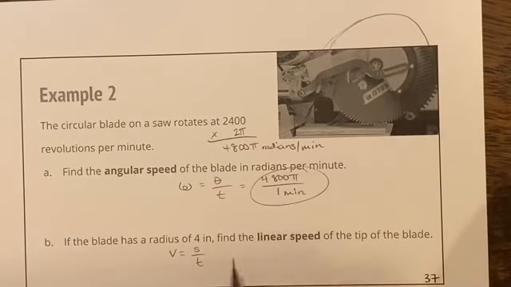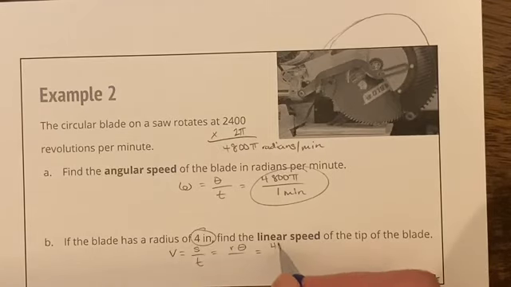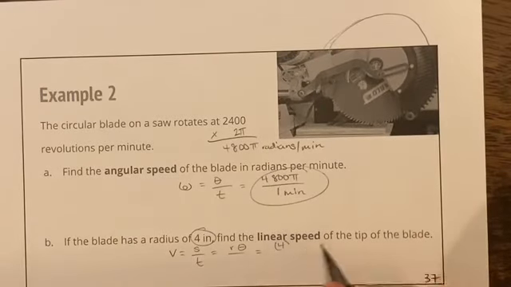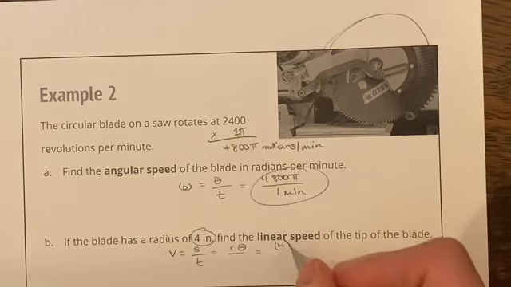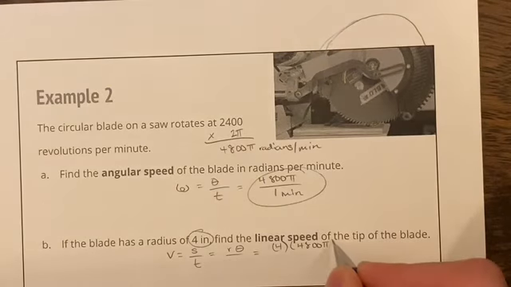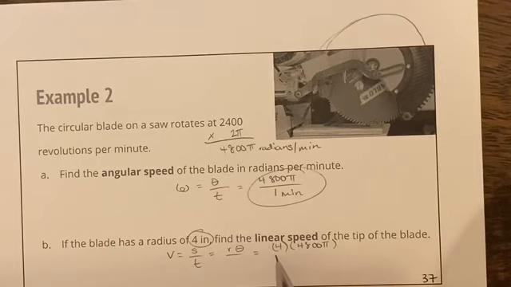But we know information about the arc length. We know that the radius times theta is always equal to your arc length. So our radius that we can substitute in is given to us right here, 4 inches. Just for clarity, I'll leave this as 4 for now. And the theta that's covered, we know that in that amount of time, we're covering 4,800 pi radians every minute.